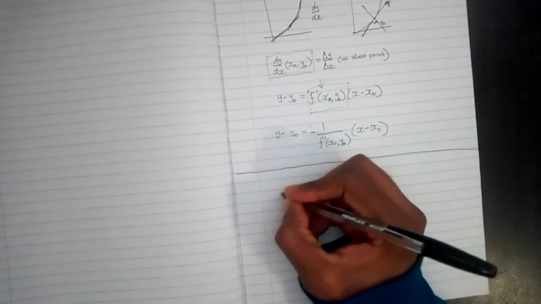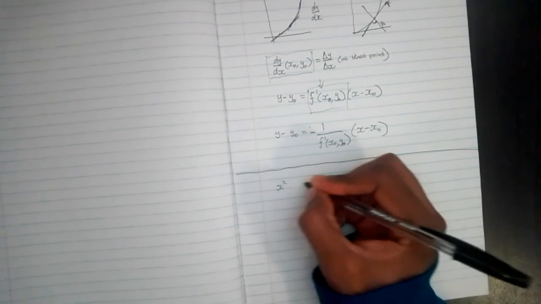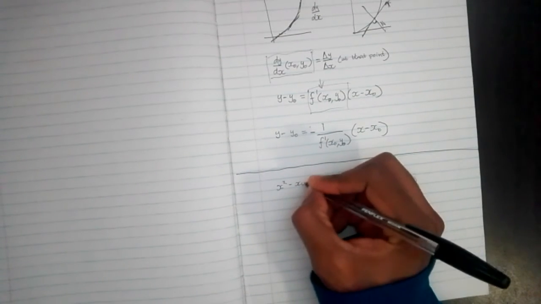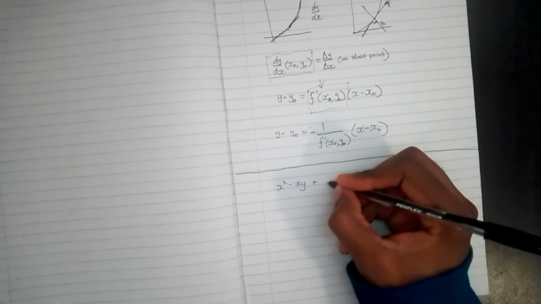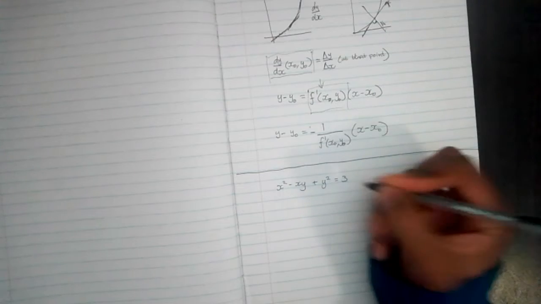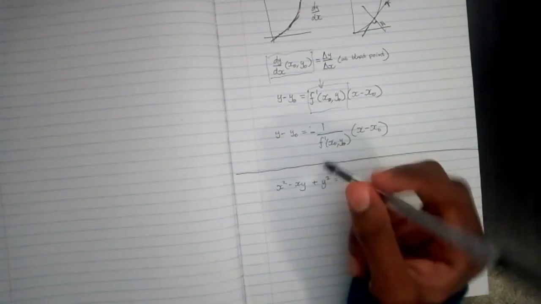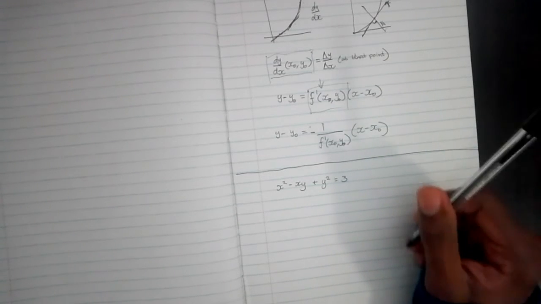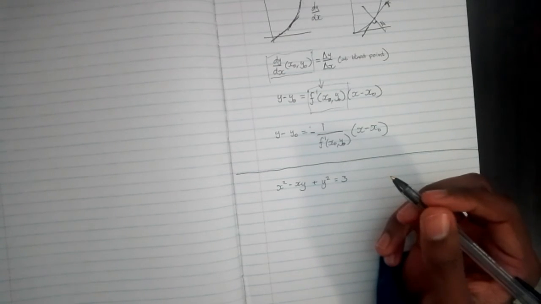So let's do an example explaining how this would work. Say we had an equation x squared minus xy plus y squared equals 3. From here, we first want to figure out what the derivative of this equation is, and we're going to differentiate it implicitly.